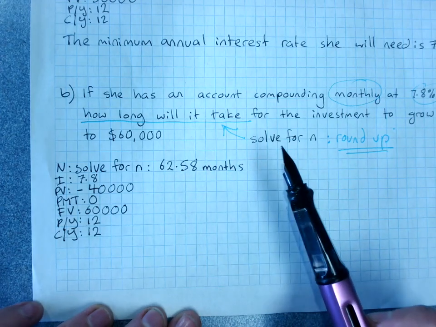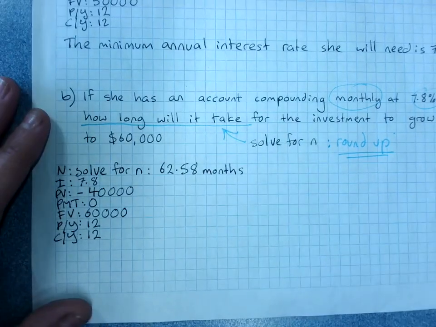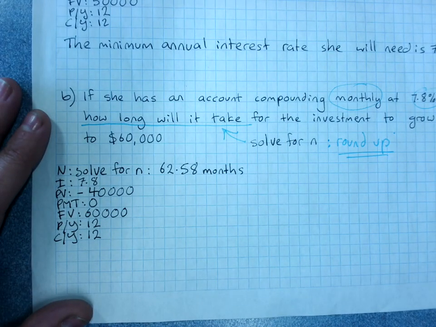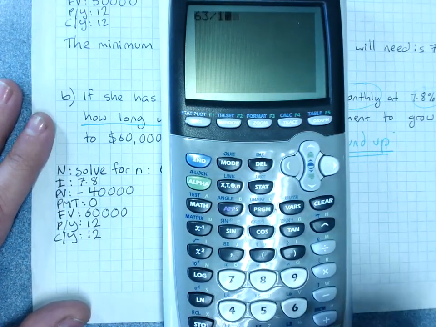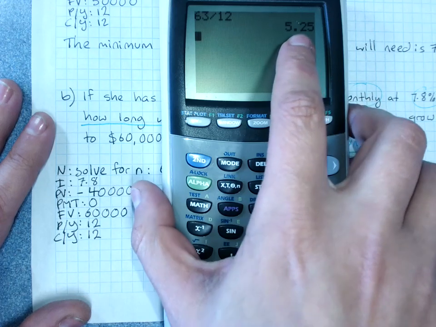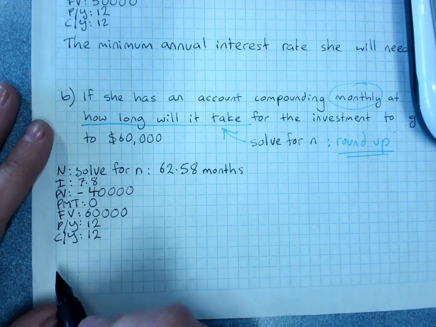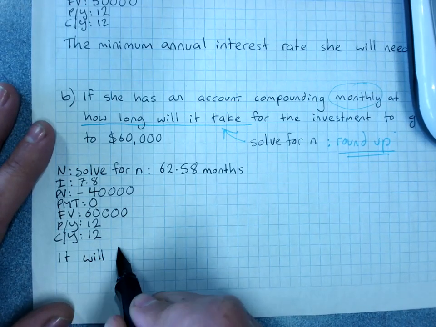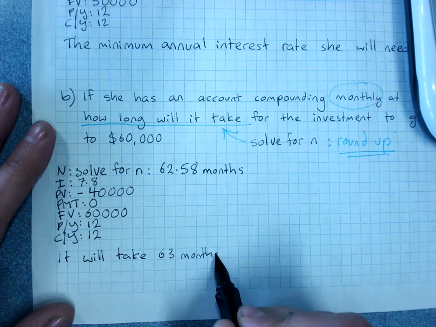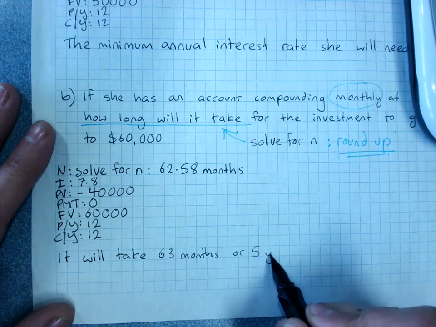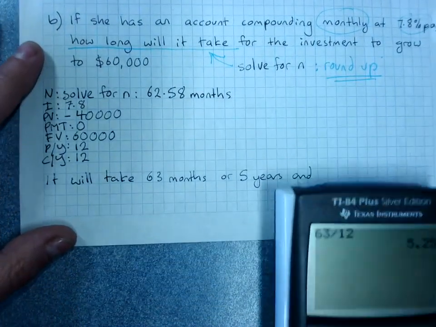63 months is a bit of a silly answer if we're talking to an everyday person. So what you might prefer to do is take your 63 months and divide by 12, 5¼ years. So when you give your answer, it will take, you might as well write 63 months or 5 years, and you'd normally give your answer in years and months.